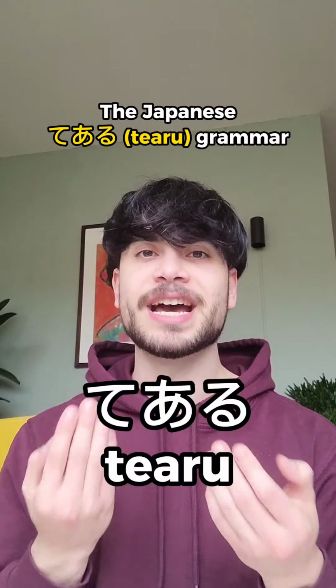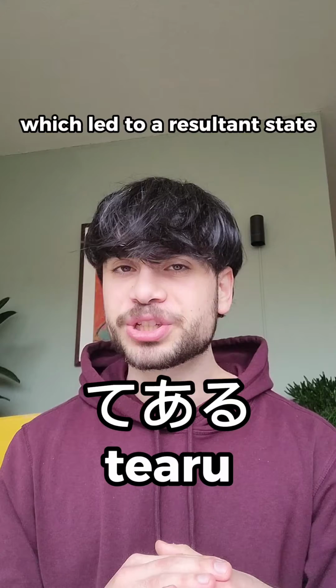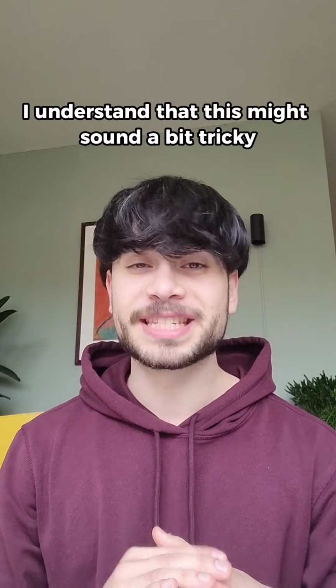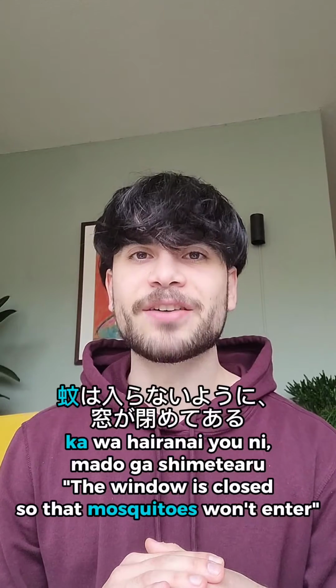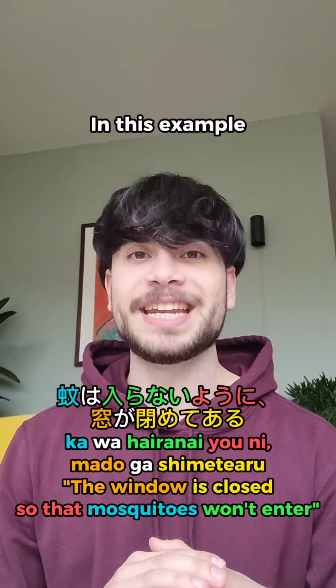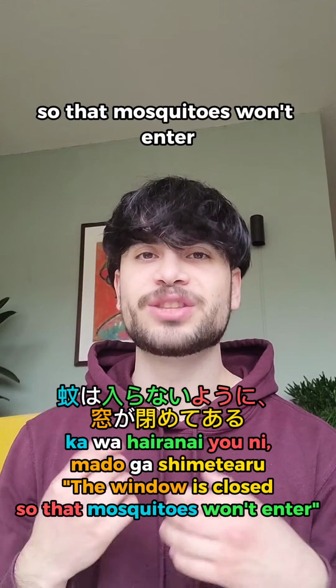The Japanese tearu grammar is used to express that someone performed an action which led to a resultant state for a specific purpose. I understand that this might sound a bit tricky, so let me explain it in more detail through an example. Ka wa hairanai you ni mado ga shimete aru. In this example, someone closed the window for a specific purpose, so that mosquitoes won't enter.